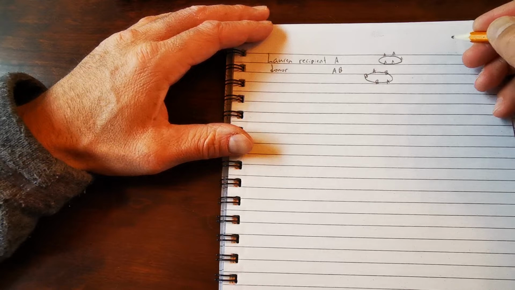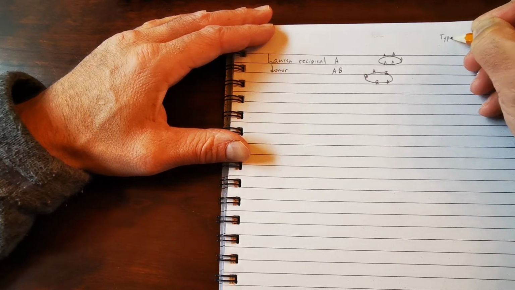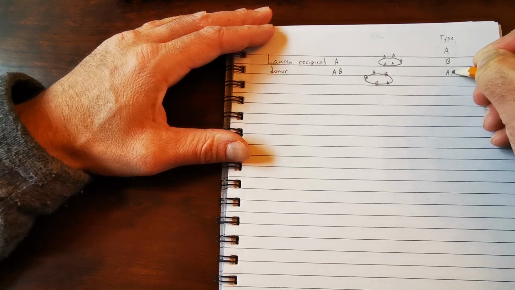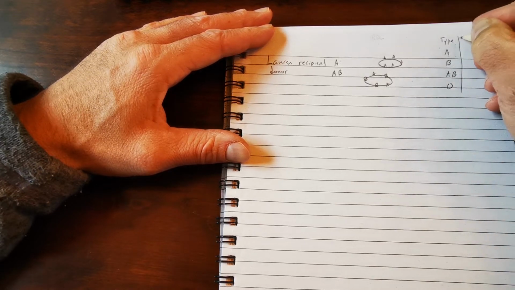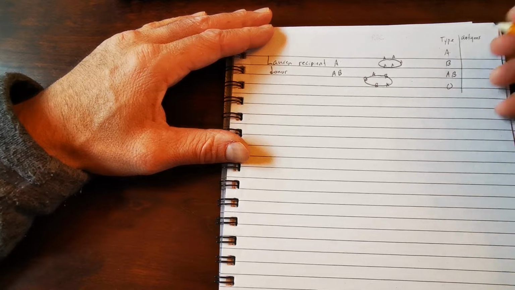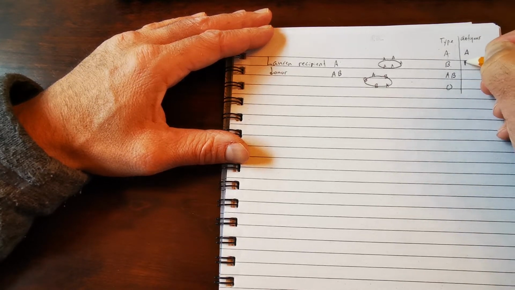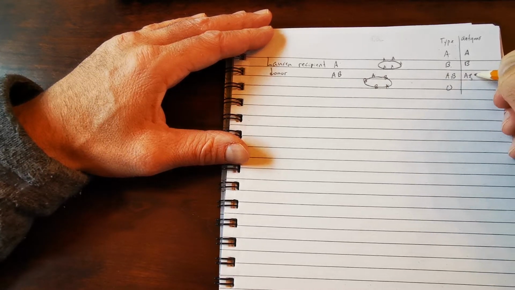blood types in the ABO blood group, we have type A, B, AB, and O. And we can also look at what antigens those types have. Type A will have A antigens. Blood type B will have B antigens. Blood type AB will have both A and B. Now, be careful.